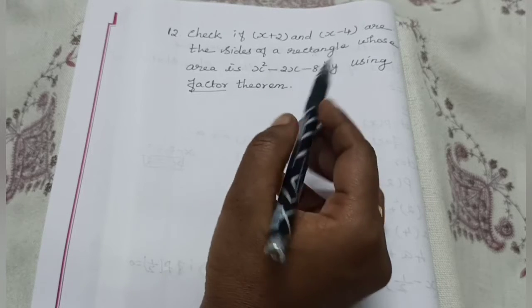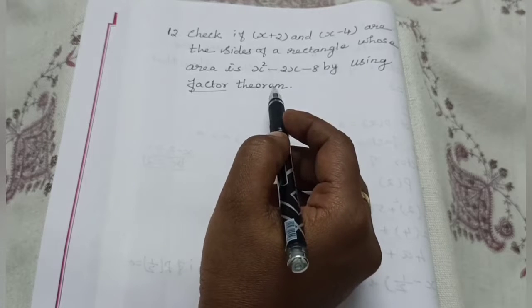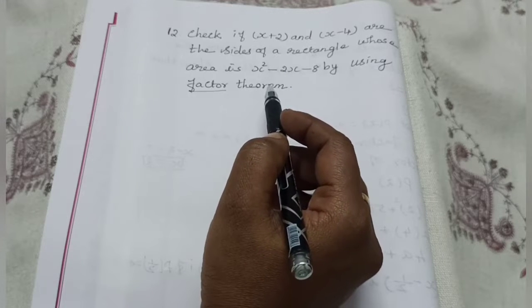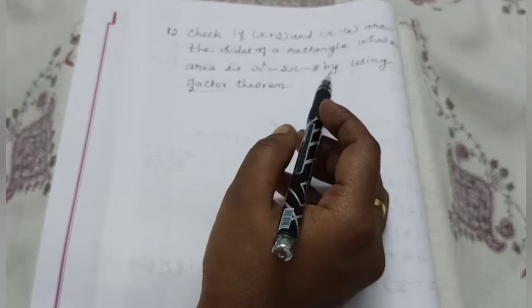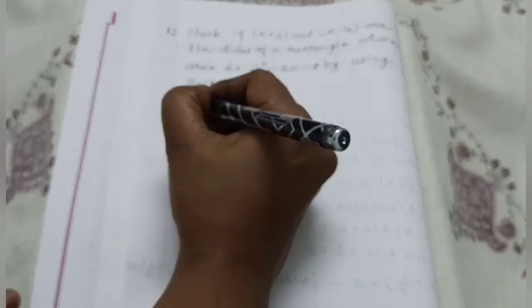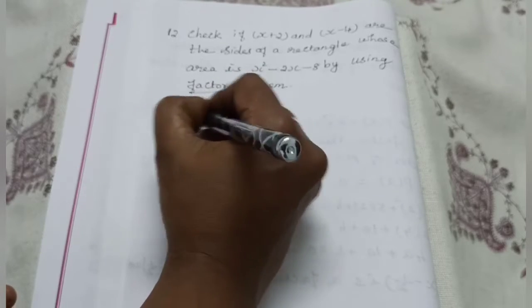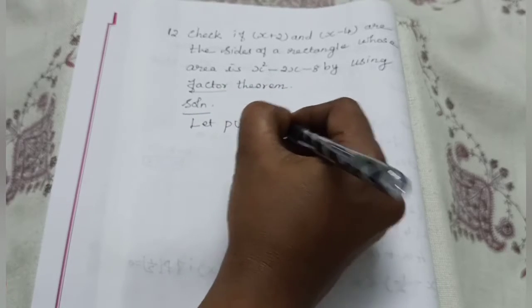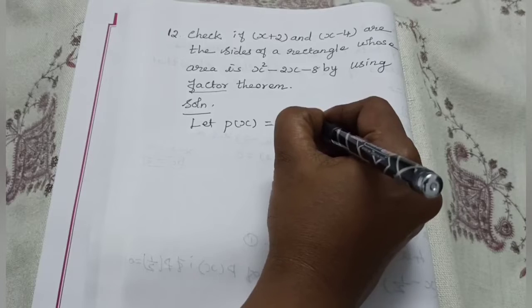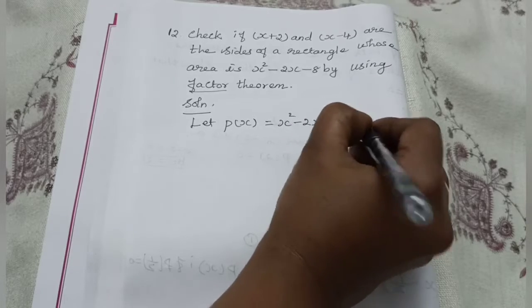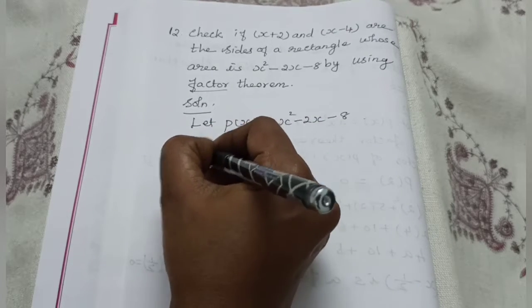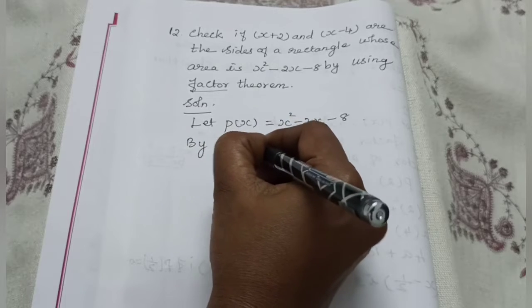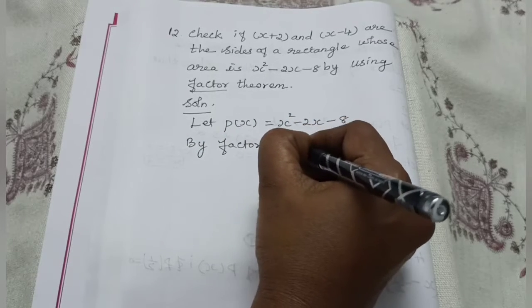This one also we check. Afterwards we can write that these two are sides of a rectangle. Shall we start? Solution. Let p of x is equal to x square minus 2x minus 8. By the factor theorem.